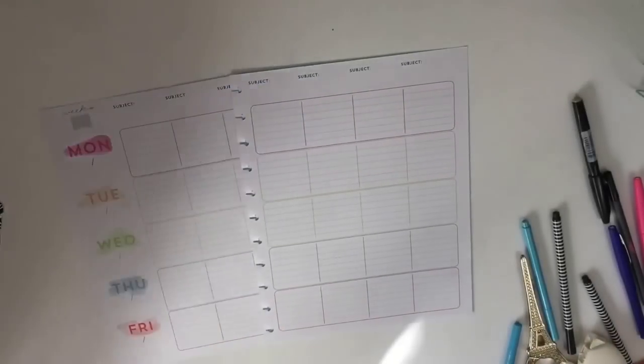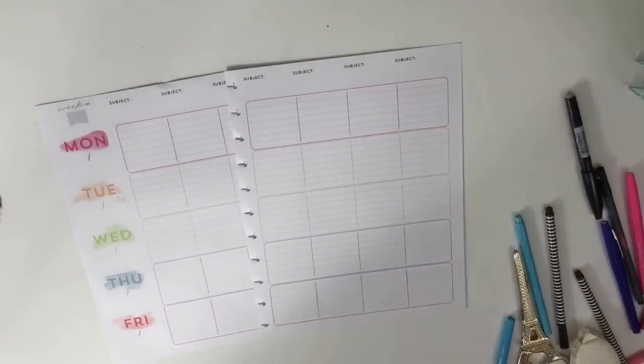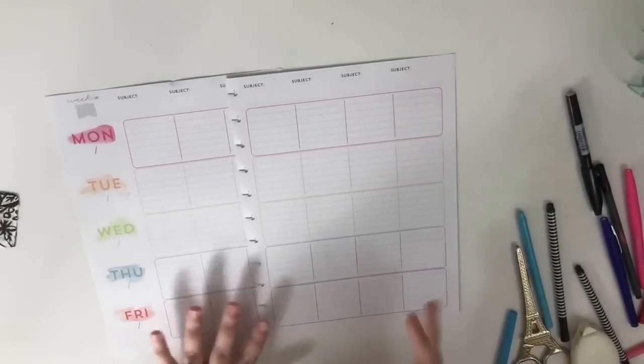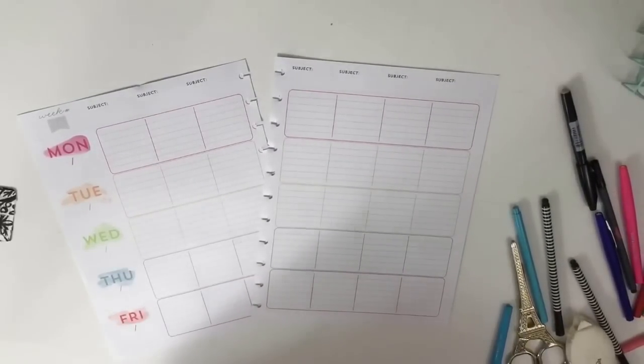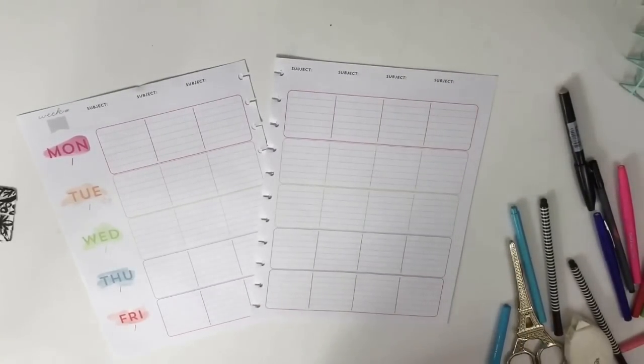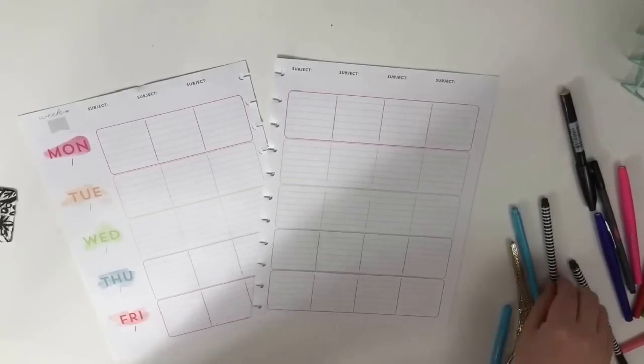Okay guys, I know this is probably getting to be a long video. So far I've showed you how to set up my monthly and my currently page in my teacher planner. I hope that it's helped you get ideas on how to set it up in your personal planner or even your teacher planner if you have one. So now I'm going to set up my weekly for my teacher planner.